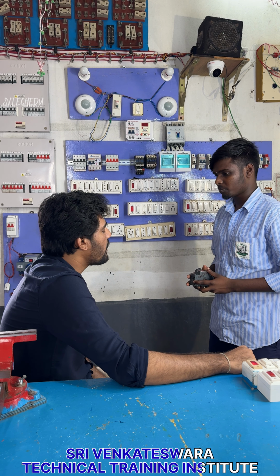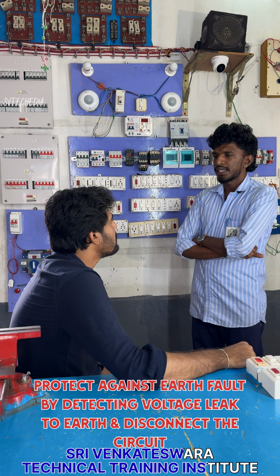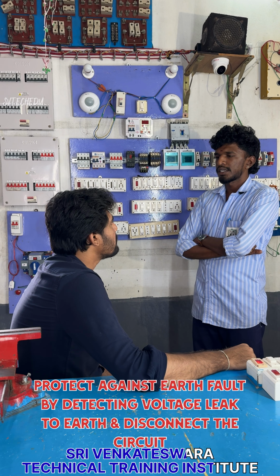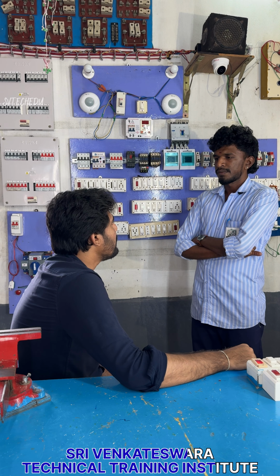Define ELCB. Earth leakage circuit breaker. Function of ELCB: it protects against earth fault by detecting voltage and disconnecting the circuit. Current rating of ELCB: lower, requires earth fault protection.